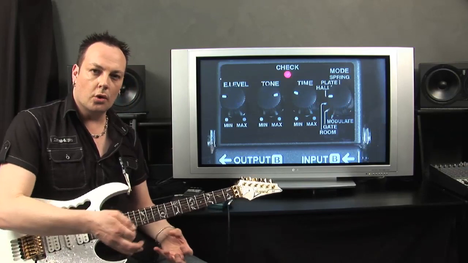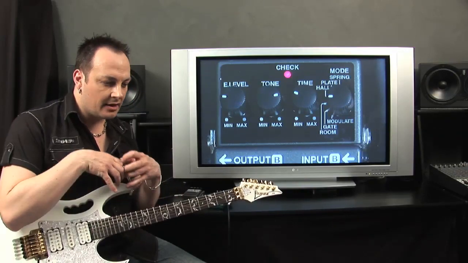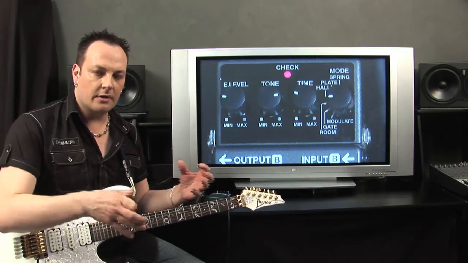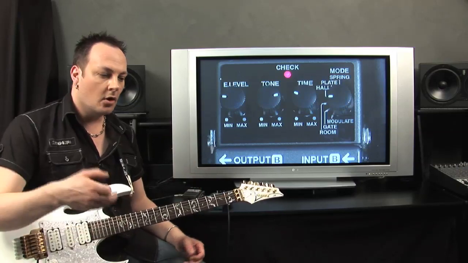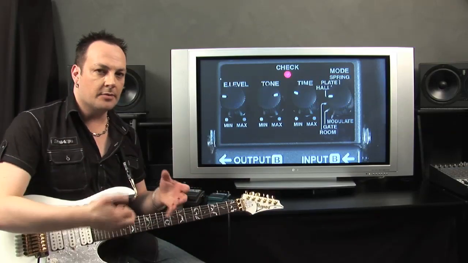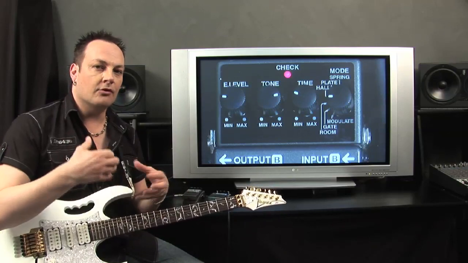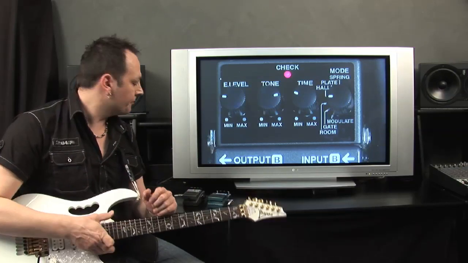So it's very short decay, just gives me that kind of bit of breath to the actual overall sound, almost like the amplifier's been mic'd and it's capturing the air between the speaker and the microphone.